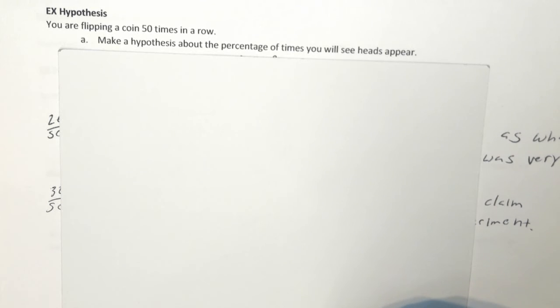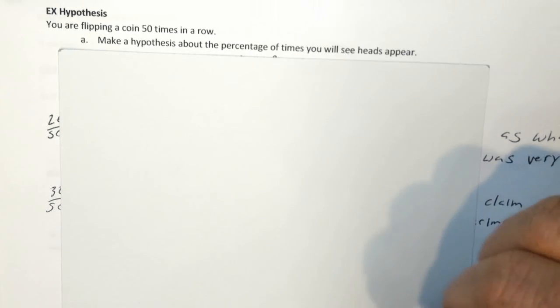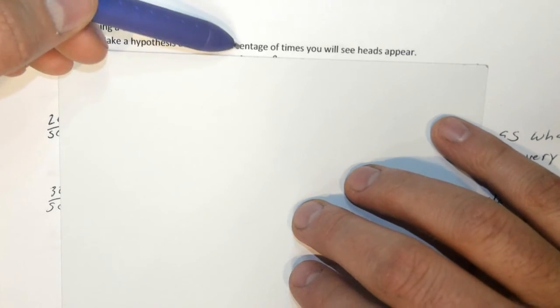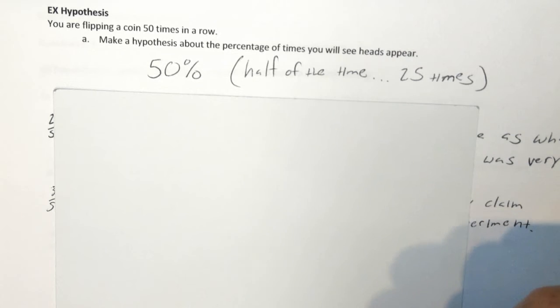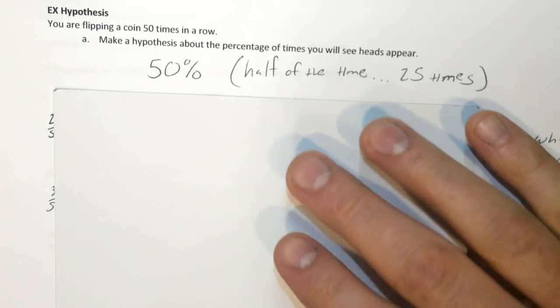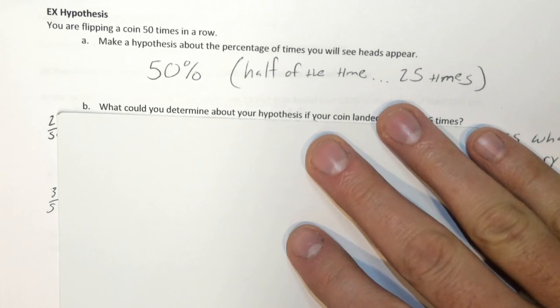If I'm flipping a coin, I know that half the time it's probably going to be heads, and half the time it's going to be tails. So what I'm going to guess is that my percentage is going to be 50%. Otherwise, 25 times for heads and 25 times for tails for 50 flips in total. That would be my best guess. And I think I feel confident about it. If you want to take that a little bit further, let's keep going.